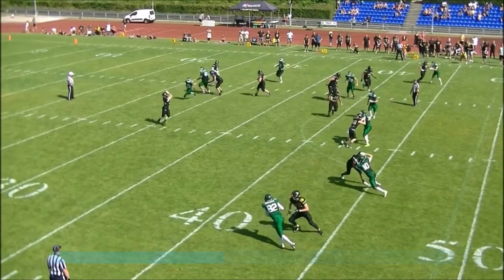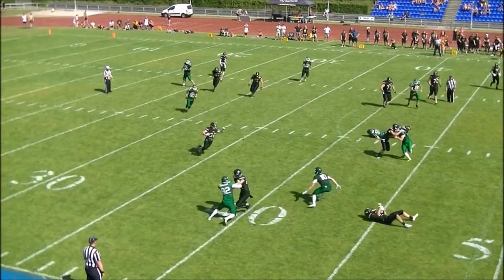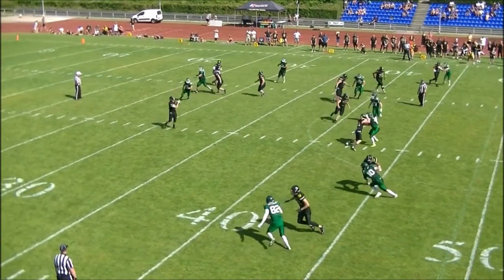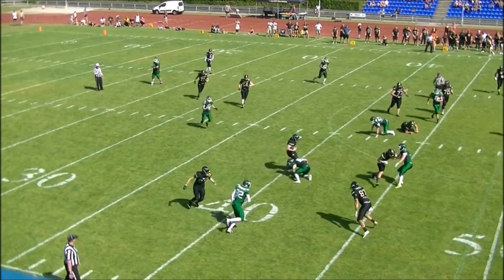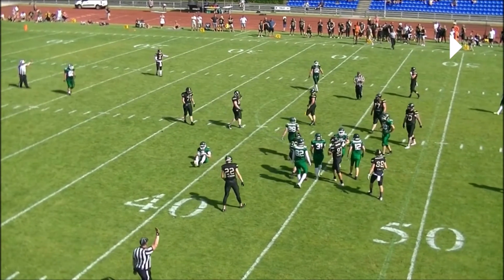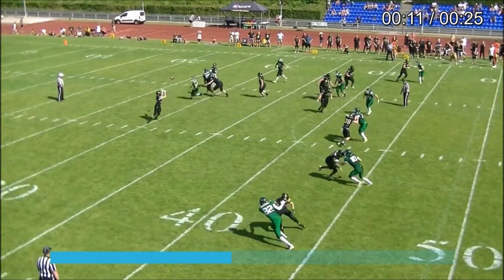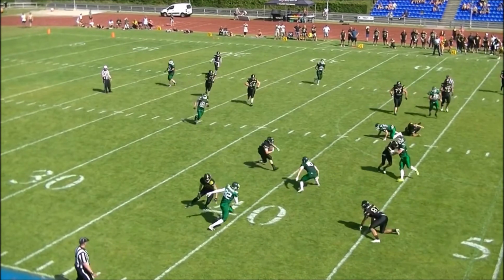And we'll see examples later of what it looks like when the defender is hit from the side. But here, when you see the defender fall like that, this is a block from the front, a legal block from the front, a 12 o'clock block.